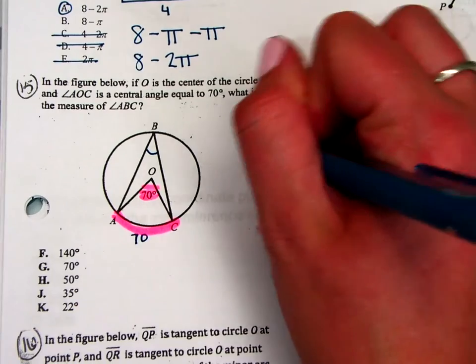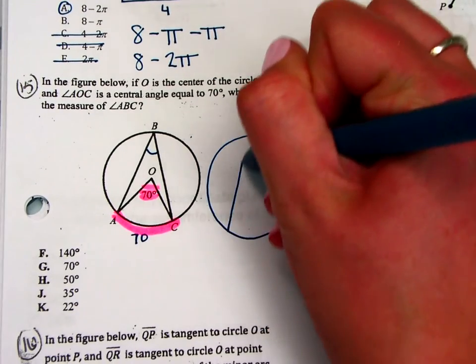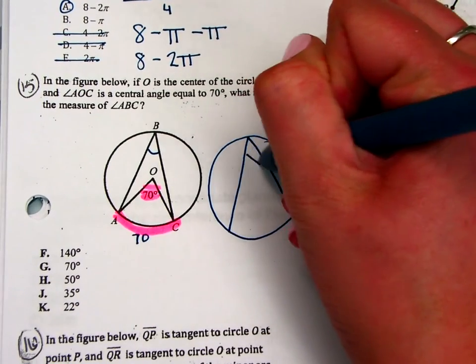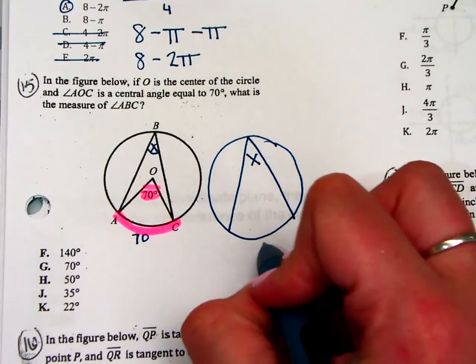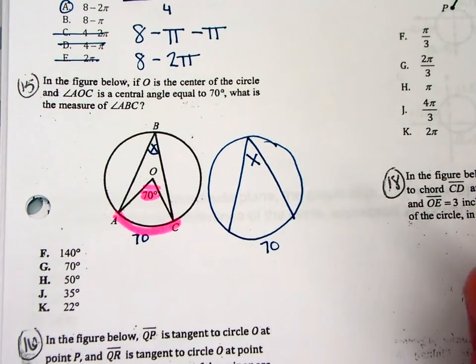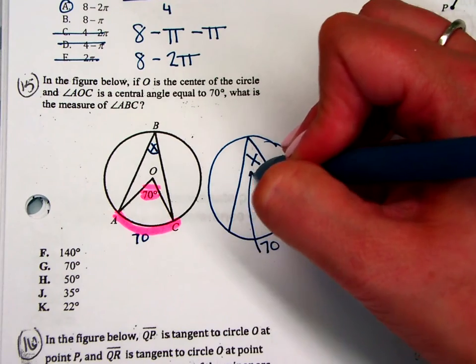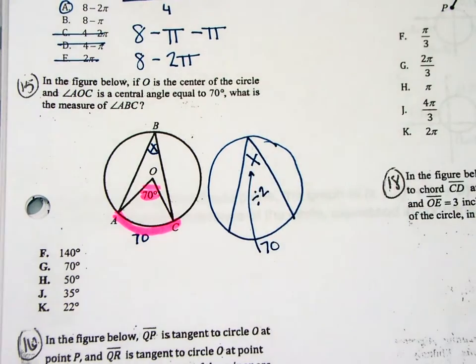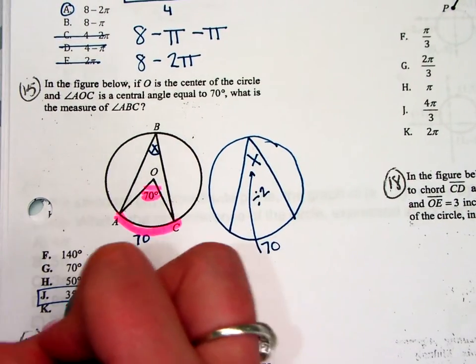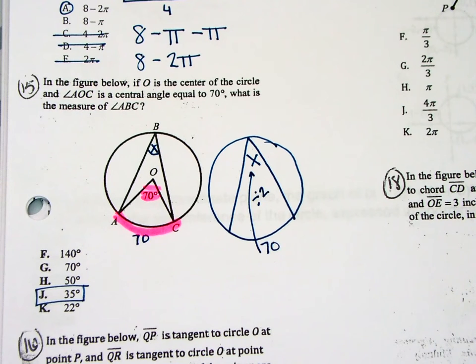Now what we have, if I were to remove the central angle, I'd have my x value here, and I have this arc as 70. Well, I know when I go into an inscribed angle, I must divide by 2, so half of 70 is 35, option J. So this problem uses central and inscribed angles to kind of help you.